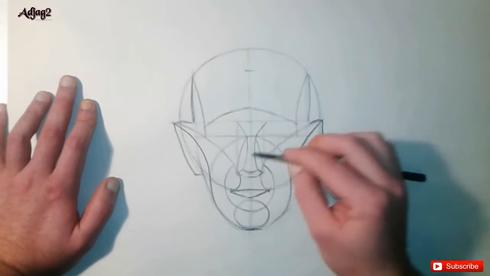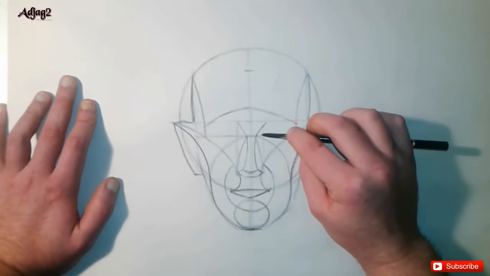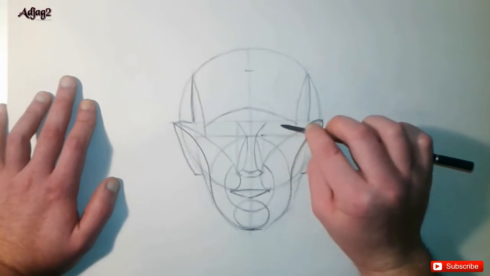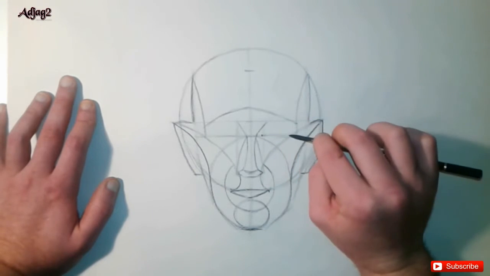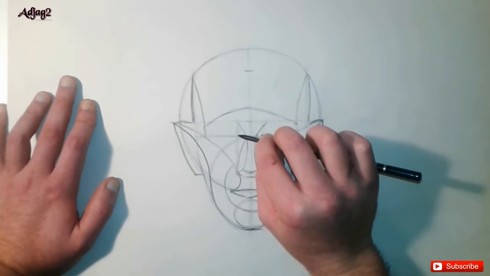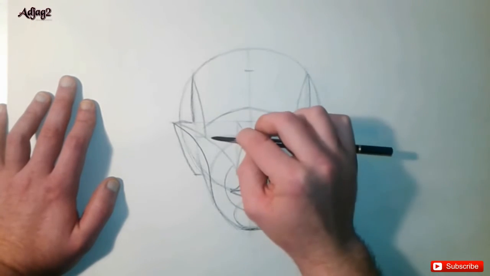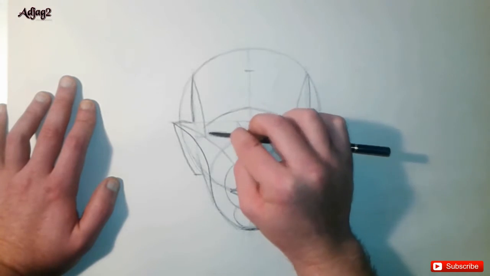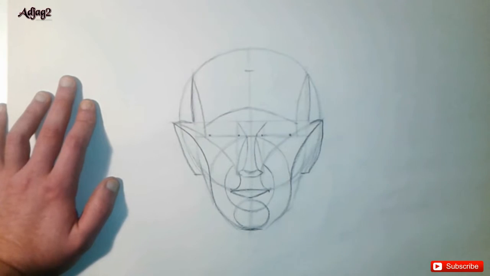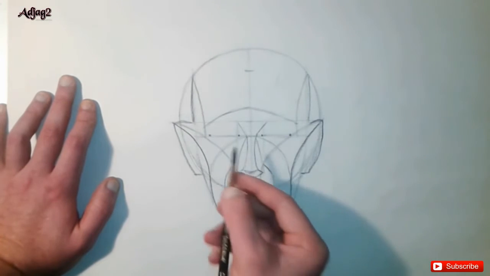If you measure the width of the nose, usually you'll find the width of the eyes. I'm placing my tear duct area and just measuring to get the width of the eyes. Doing the same thing on the other side. So that'll be the placement for the eyes.